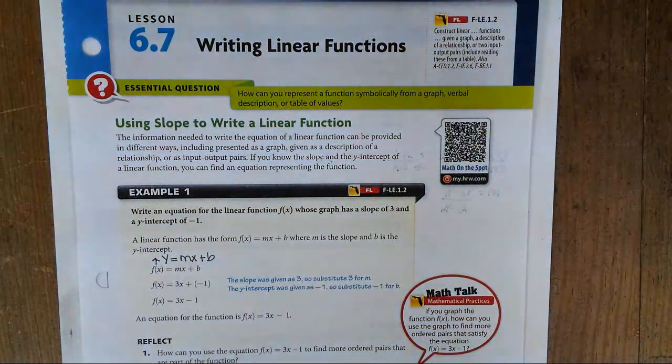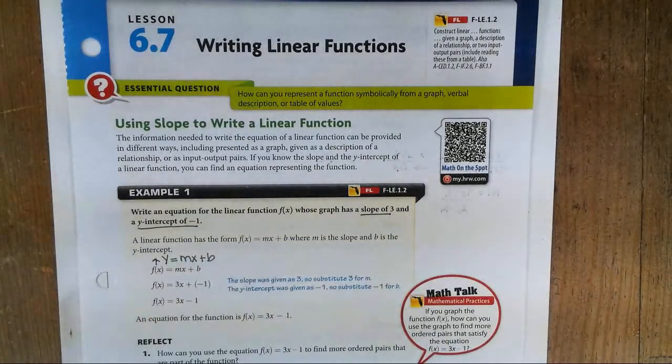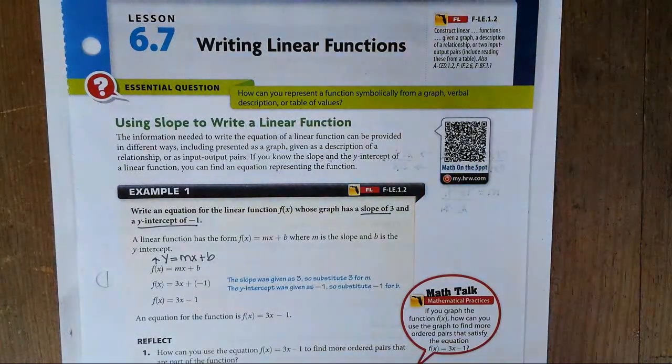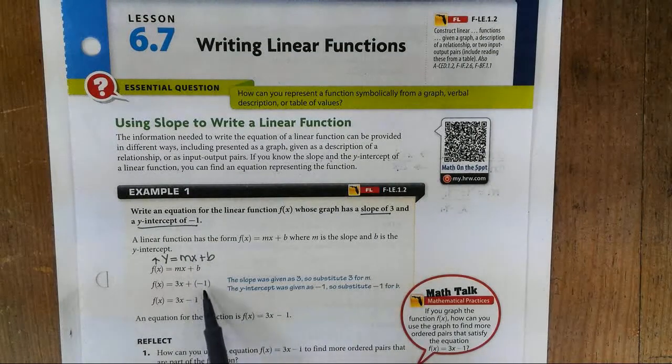All right, so this very first example says to write an equation for the linear function f of x whose graph has a slope of 3 and a y-intercept of -1. All you're going to be doing here is substituting these values into your m and your b. That's all you're doing. So it says a linear function has the form f of x equals mx plus b, where m is the slope and b is the y-intercept. So that's all you're doing. You're substituting 3 for m and -1 for b.